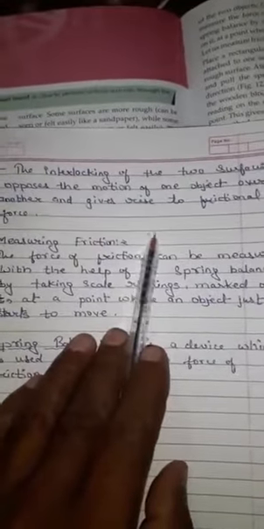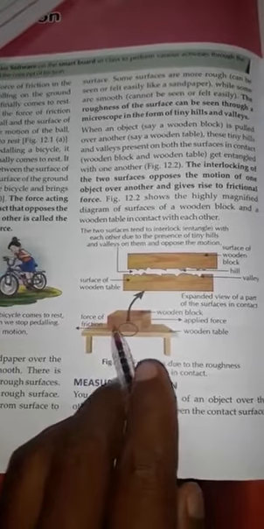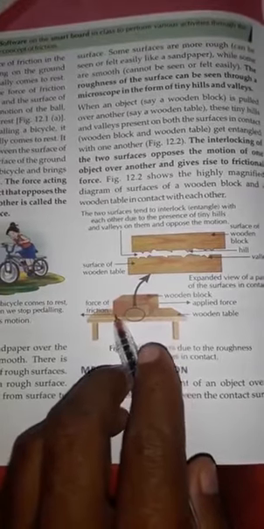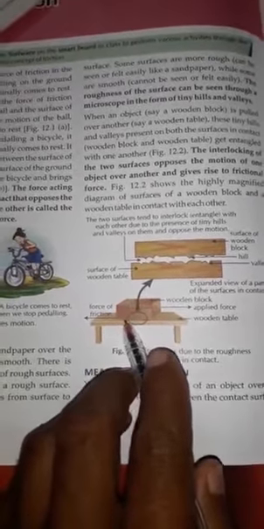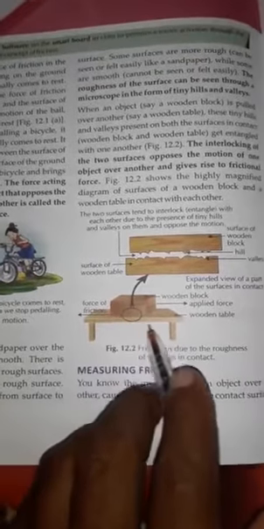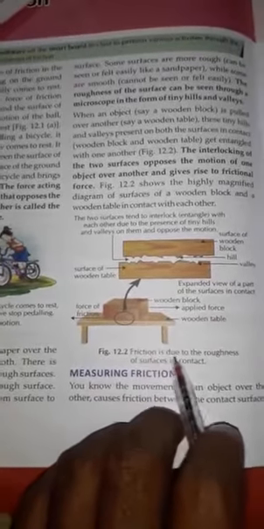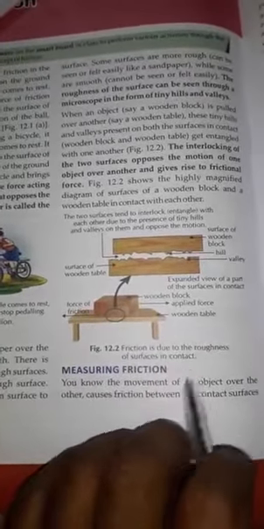There is an interlocking between the rough surfaces of the table and the wooden block, so there is friction. For example, like this, there is interlocking between these surfaces. One surface is the table and another surface is the wooden block. This interlocking is responsible for the cause of friction. Also, friction is due to roughness of surfaces in contact.